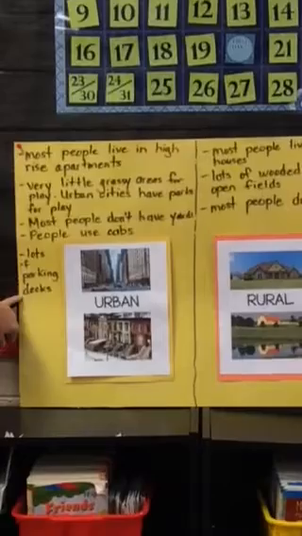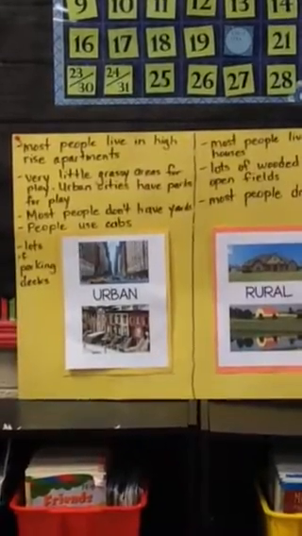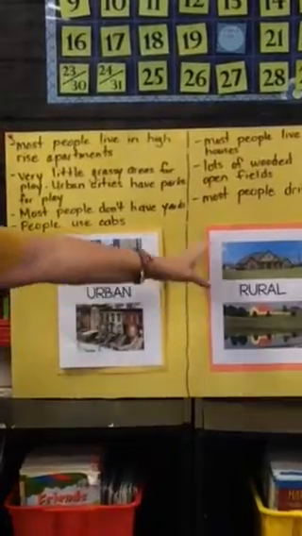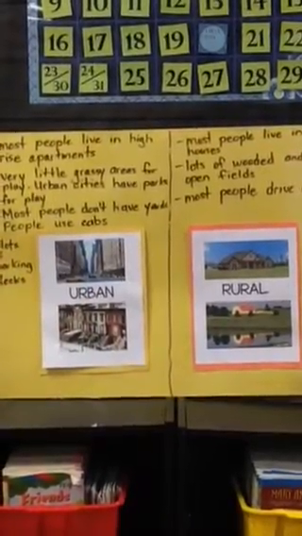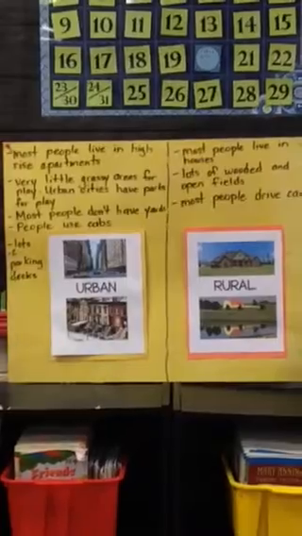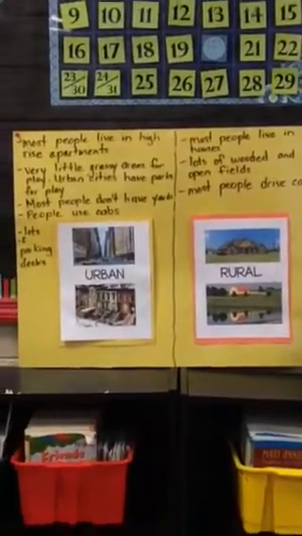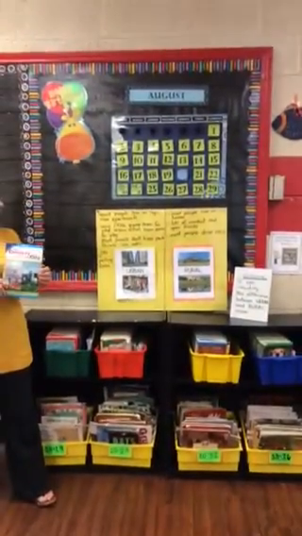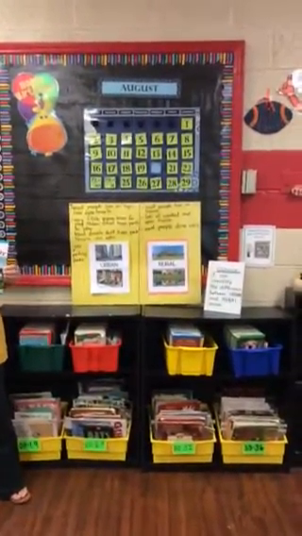And they have lots of parking decks. Lots of parking decks for the cars, because there's no land to just go park in a parking lot. If they have a parking deck, it's several levels up. So we're going to be focusing on urban and rural a little later on today.